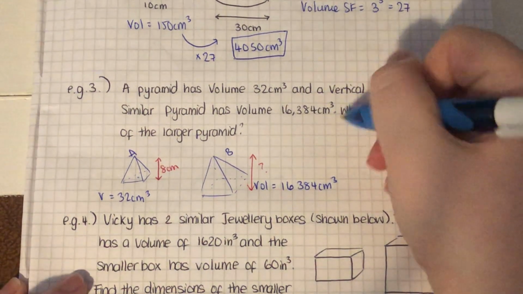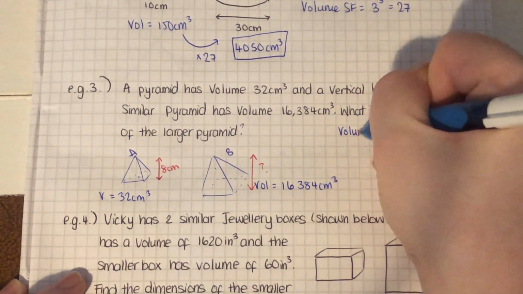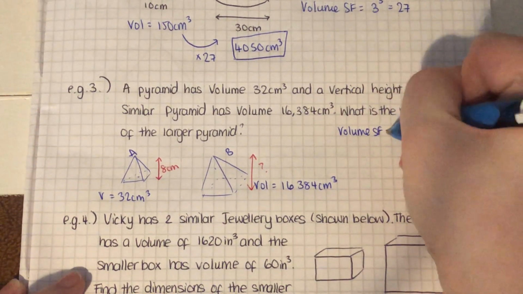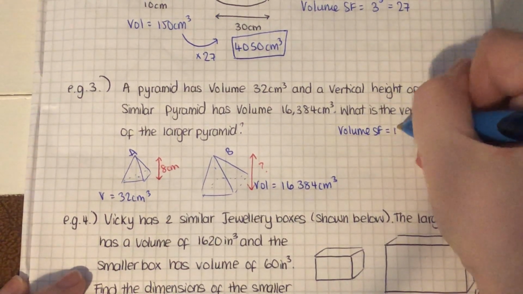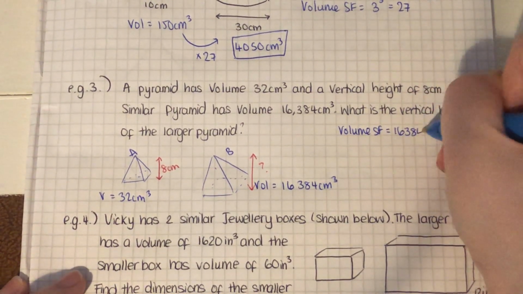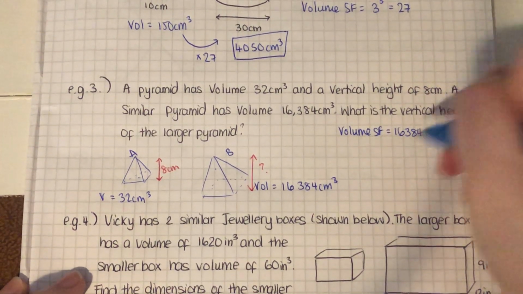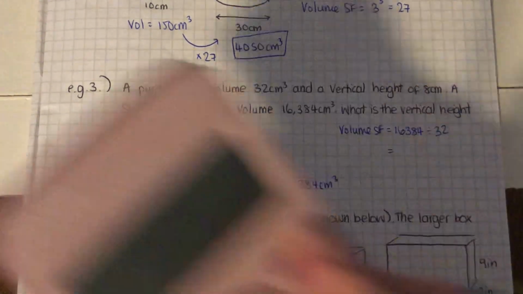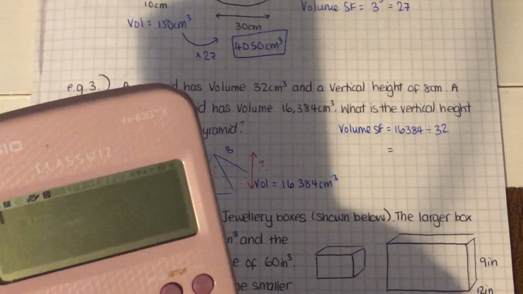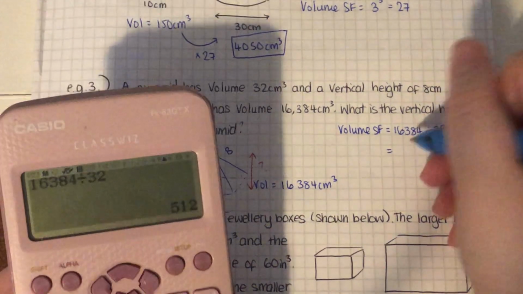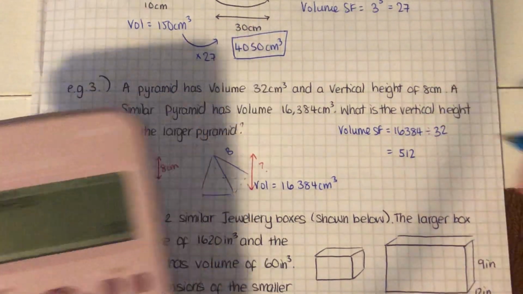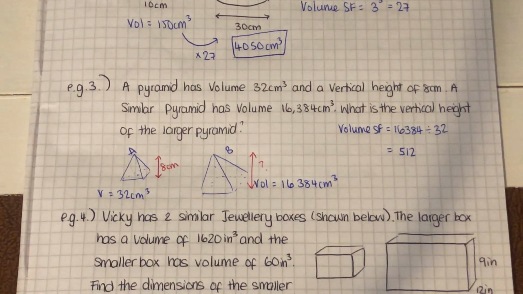So, volume scale factor. We're always going to do the larger one divided by the smaller one. So 16,384 divided by 32. Now you will be getting quite big numbers, so I would always say use a calculator. Divided by 32, which is 512. So the volume scale factor is that.